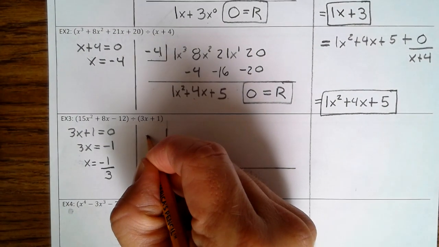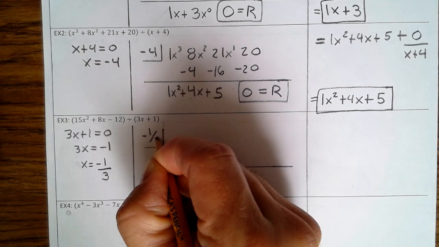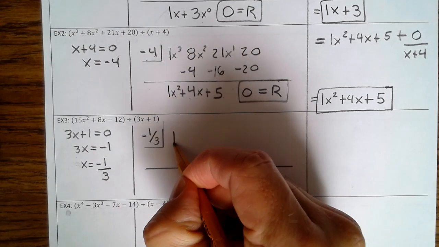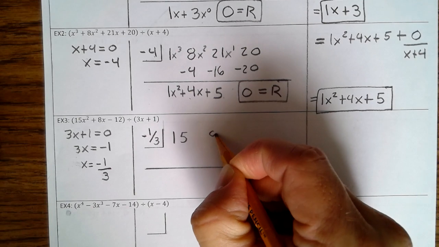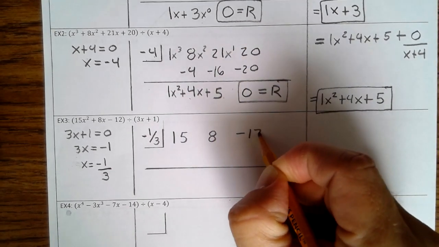So this is negative 1/3, and then your coefficients are 15, 8, and negative 12.